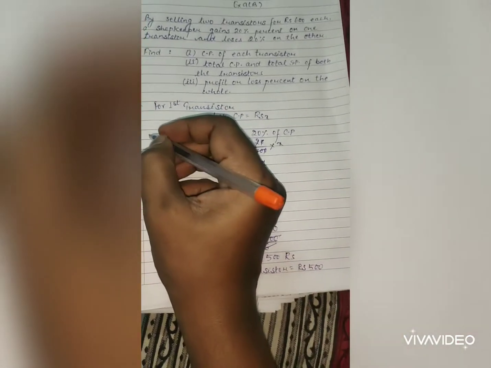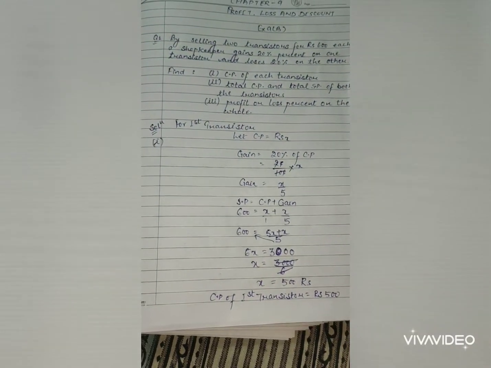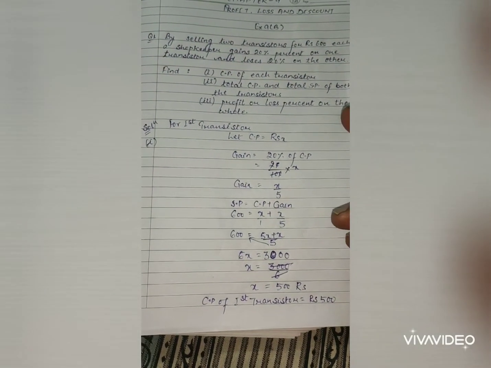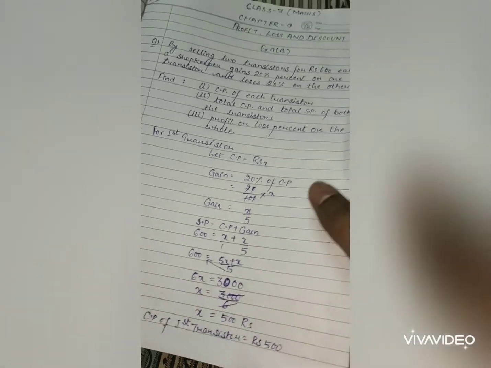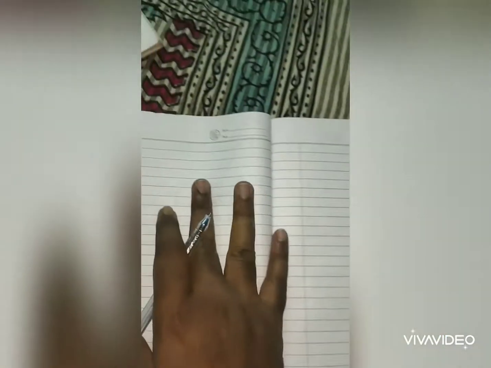Now this is the first part, but this first part is not over yet, because we have to find out the Cp of the second transistor. Now case 2, for the second transistor.